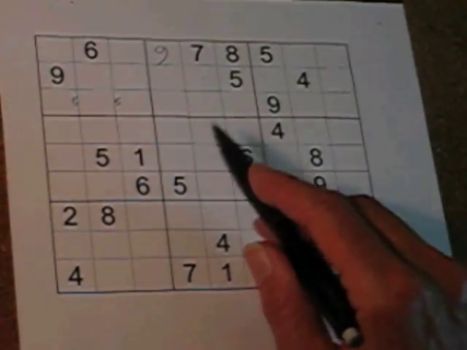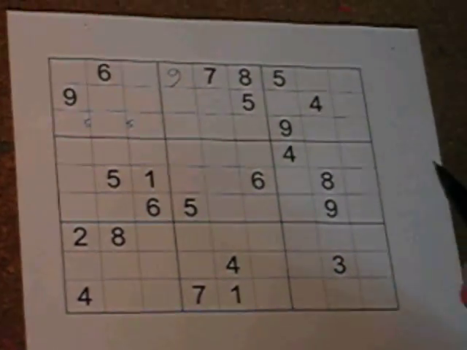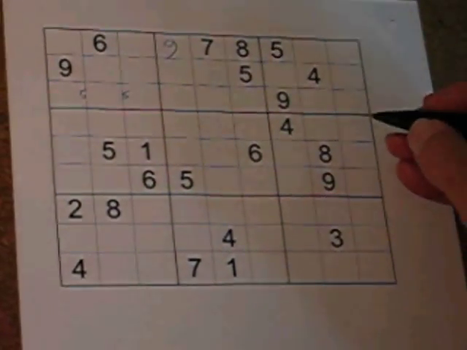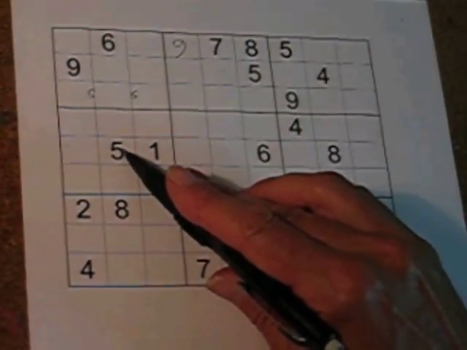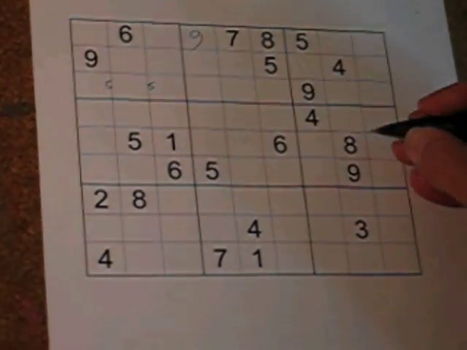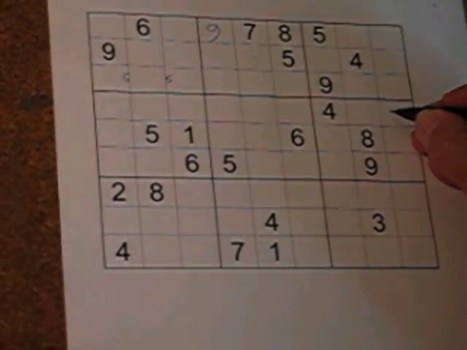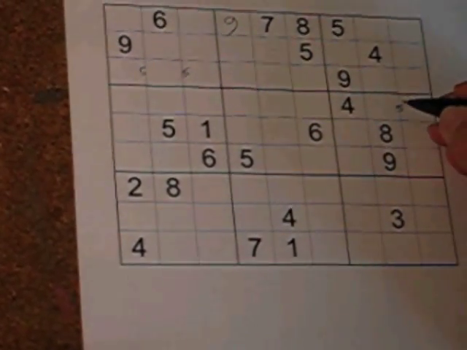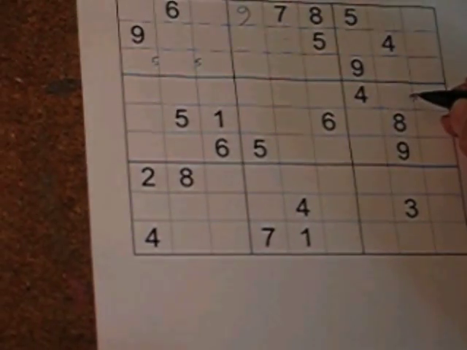This one, and this one, I'm going to go through the numbers in the same way. Let's start with the 5. There's a 5 in this row and a 5 in this row. That means that there's a 5 here or here. I would express that by putting a 5 across the line between the 2 squares like that.